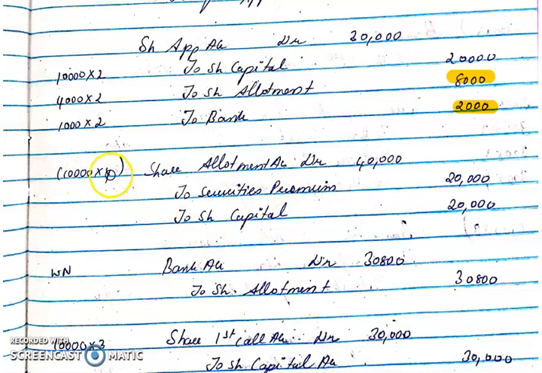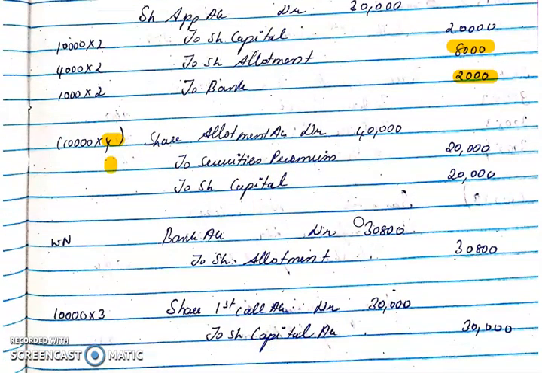Again given in the question, ₹4 will be the allotment money, where ₹2 is securities premium and ₹2 is share capital. And the next one, as I told you, they have made a pro rata allotment, and the person who made a default will also be paid based on that.